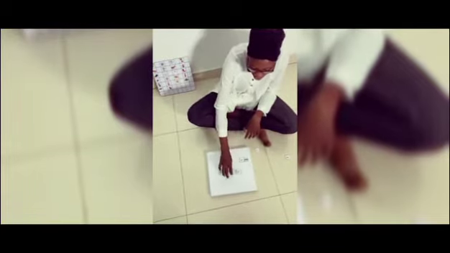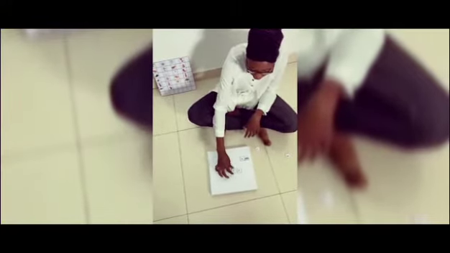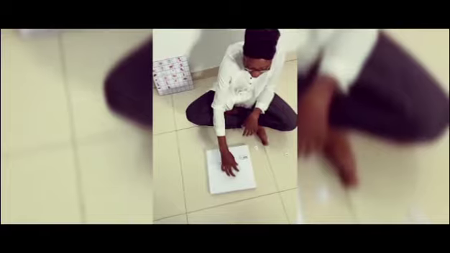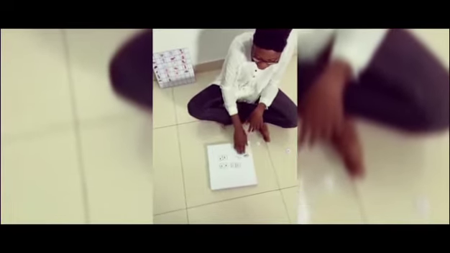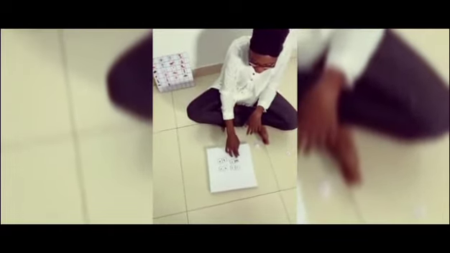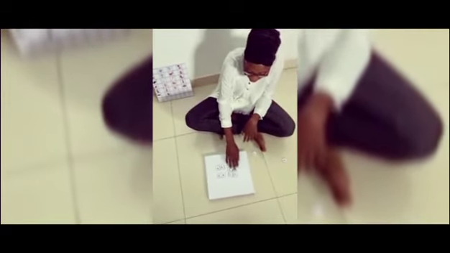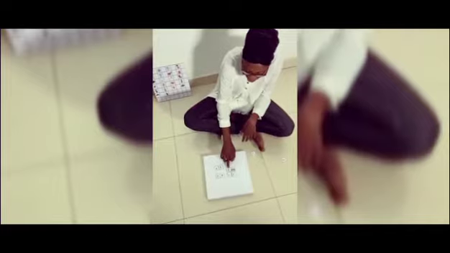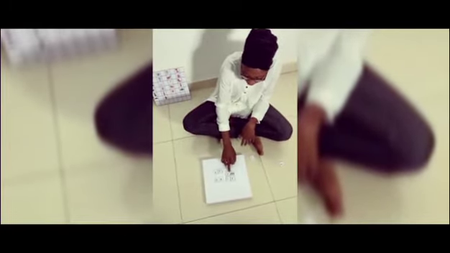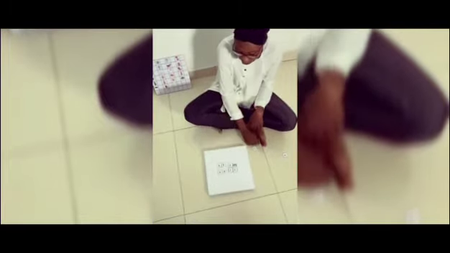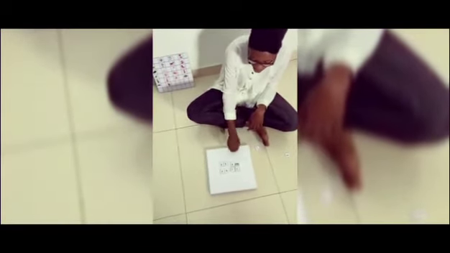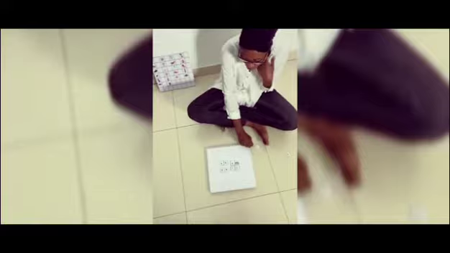So the child should be able to pick a and s and then put them together to make as. So the child has already blended, by reinforcing for the child. So the child goes back and then blends as. You can ask the child to pick for you.